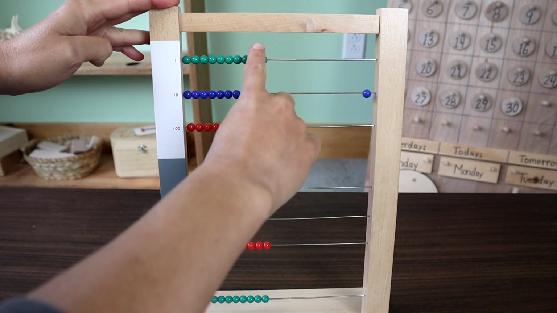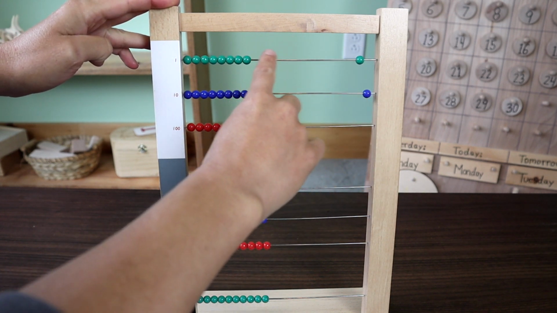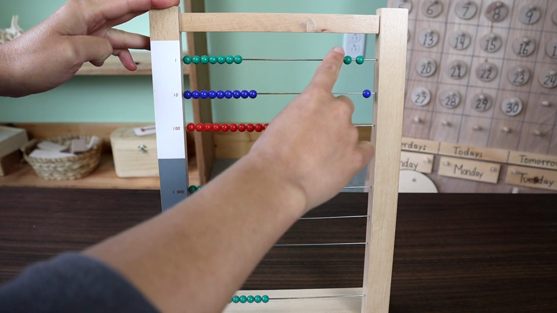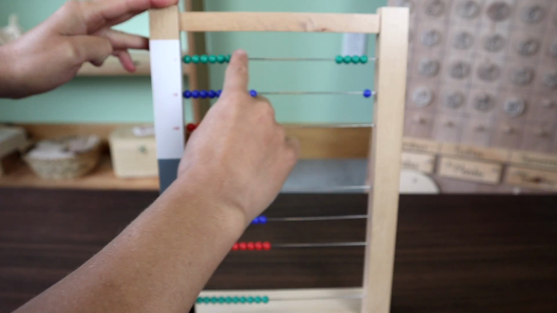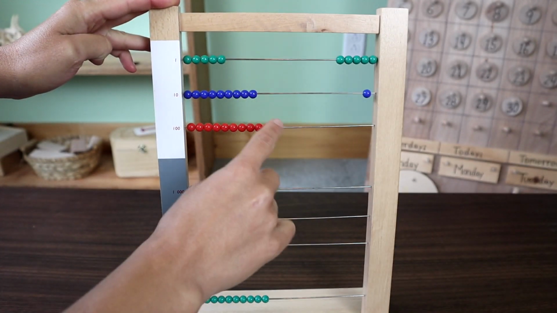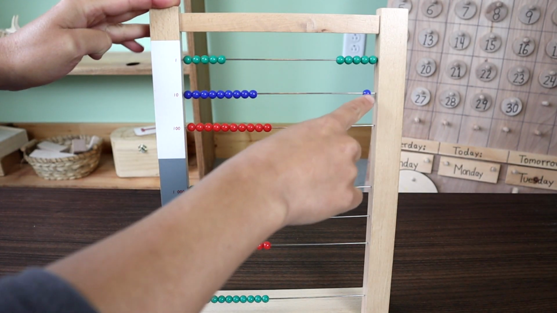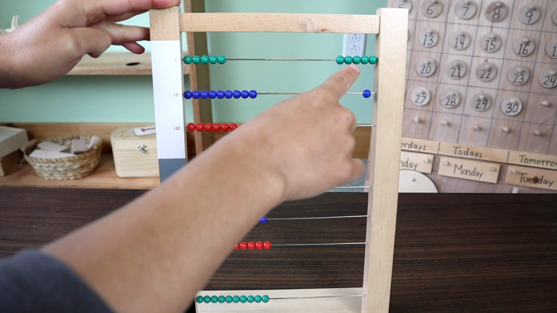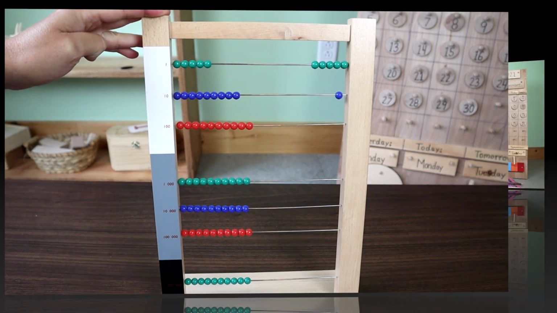10, 11, 12, 13, 14, 15. 10 and 5 units, 15.